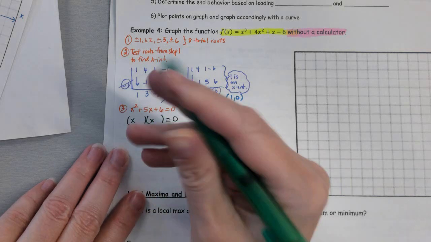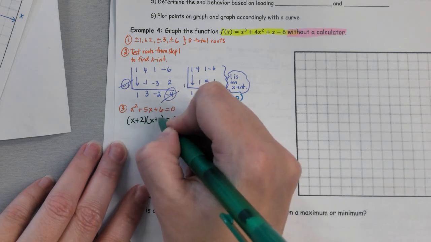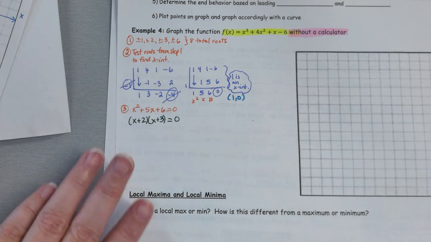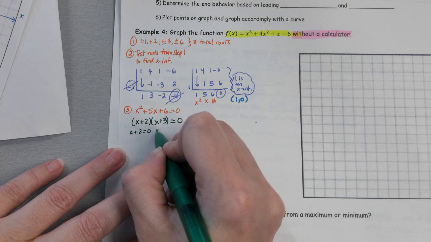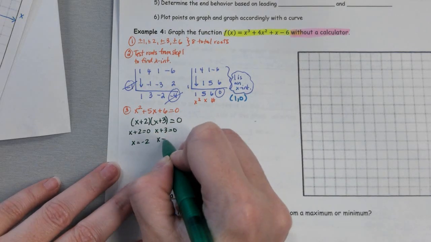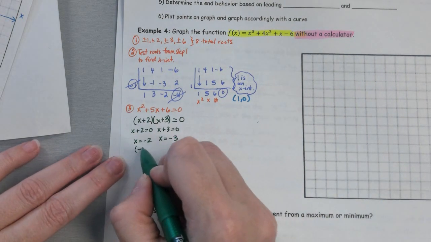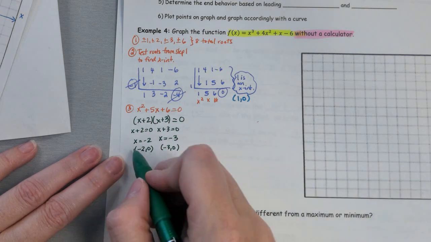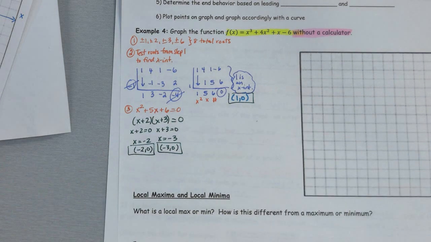Okay, maybe you want to do the quadratic formula. That is fine. You can decide. But for me, I ask myself that question. Are there 2 factors that multiply to 6 that add to 5? Because if they do, I can just set them equal to 0 and solve, right? Okay, so x would equal -2. X would equal -3. So look, I have 2 more x-intercepts. -2, 0, -3, 0. So now I already have 3 points that I can plot on my graph.